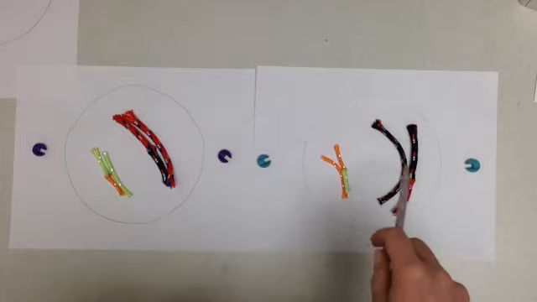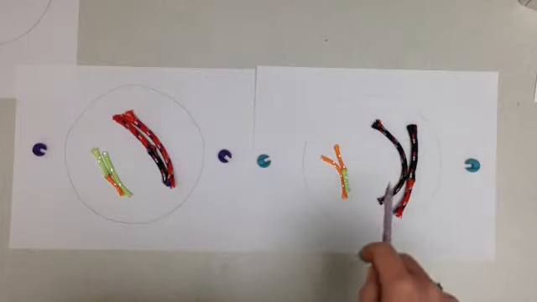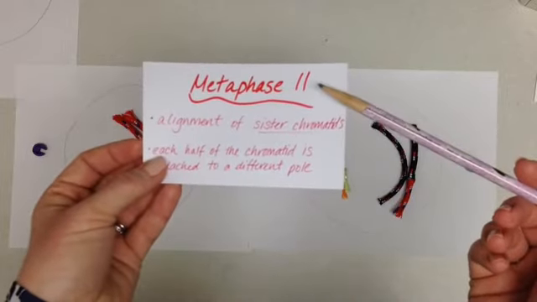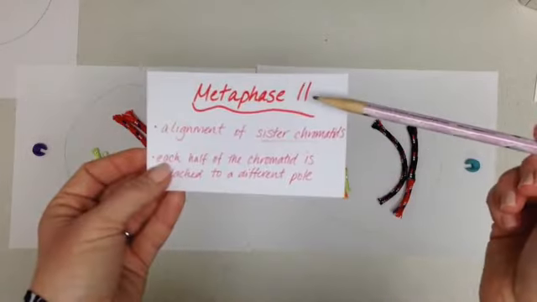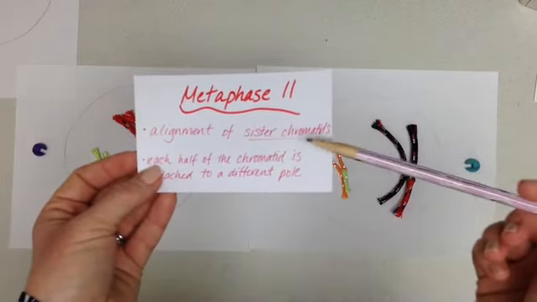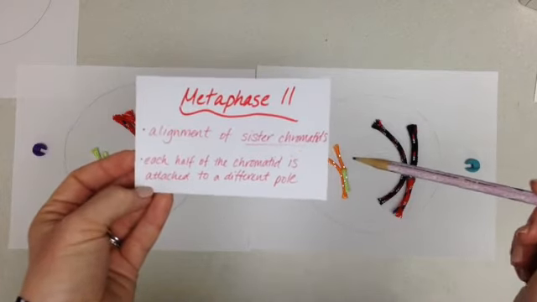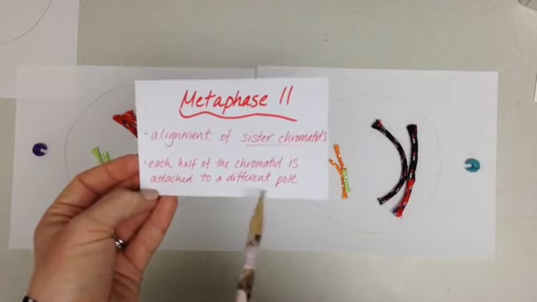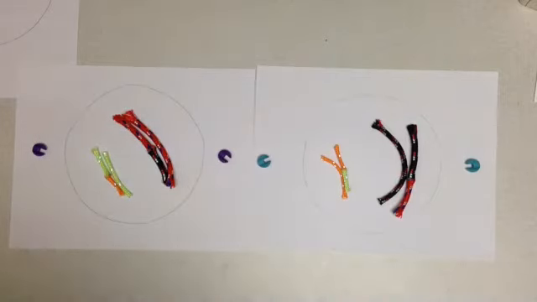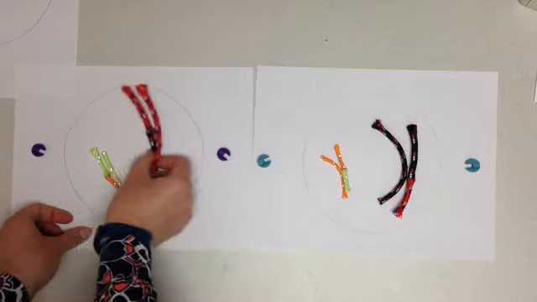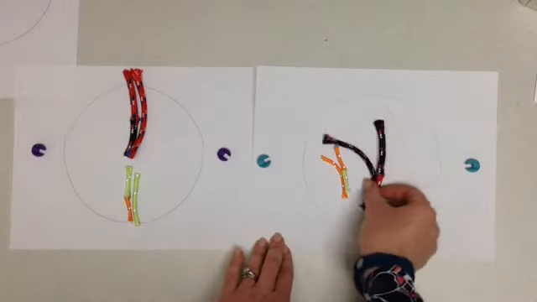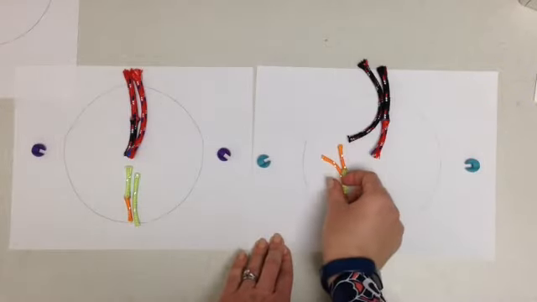Once our microtubules reach out and touch our kinetochores along our sister chromatids here in prophase 2, then we can go into metaphase 2. This is where we're going to get alignment of our sister chromatids now along that metaphase plate. And each half of the chromatid will be attached to a different pole. So I'm going to go ahead and do that for both of my cells. Right? So you've got the tugging back and forth until you align your sister chromatids up on the metaphase plate.